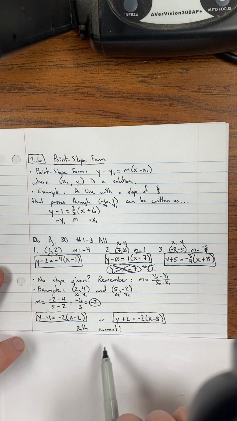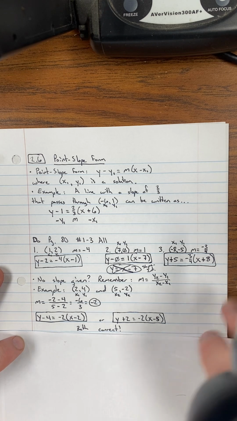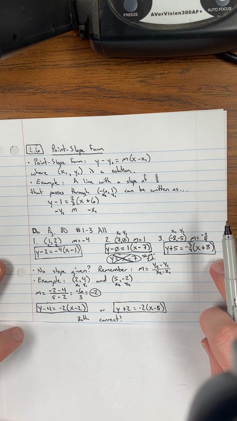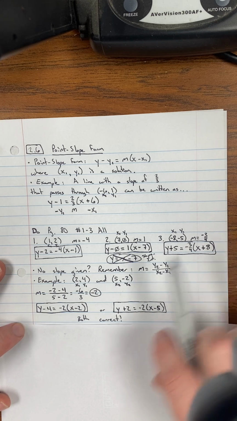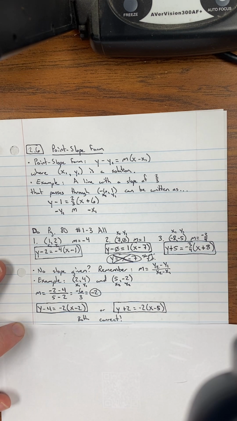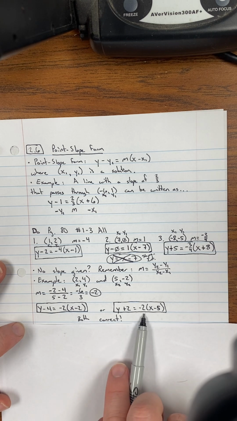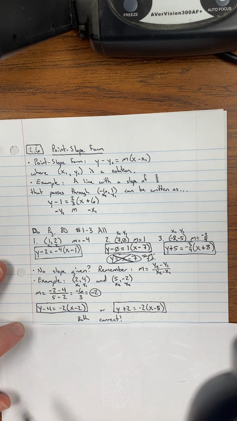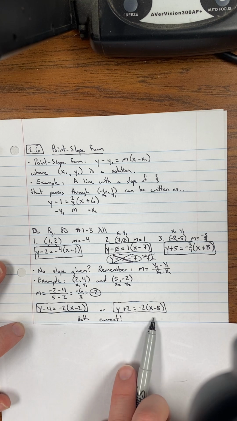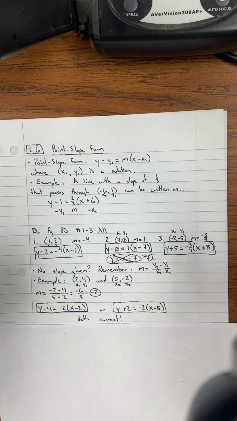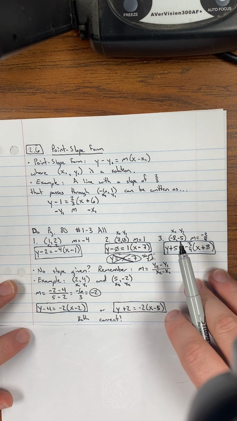Notice that both of these are correct. Both of these are written in point slope form, just two different ways to represent the same answer. If you don't believe me, go ahead and simplify these and get them into slope-intercept form, and when you do that, you'll realize they create the same exact equation, identical equations.